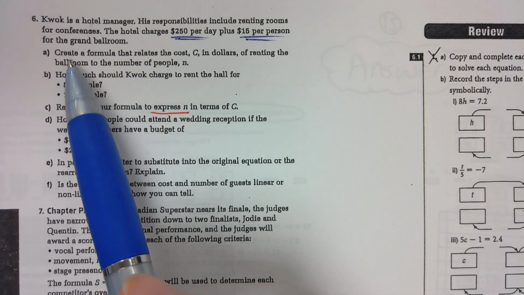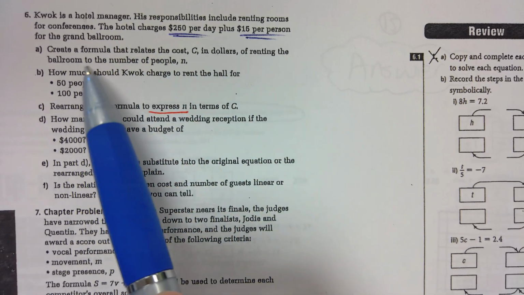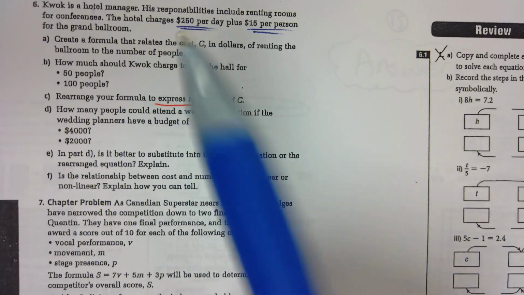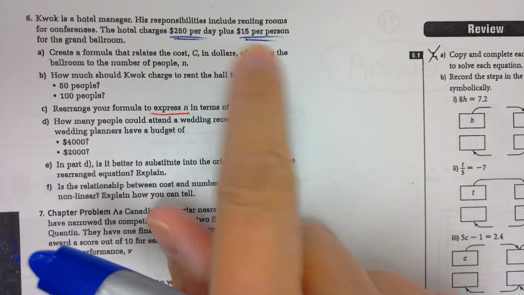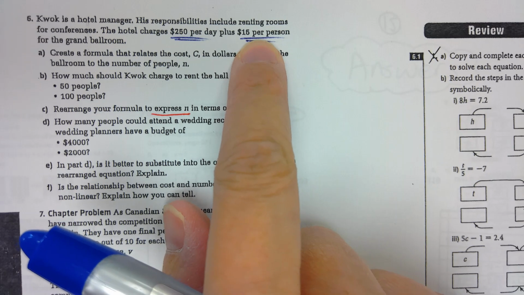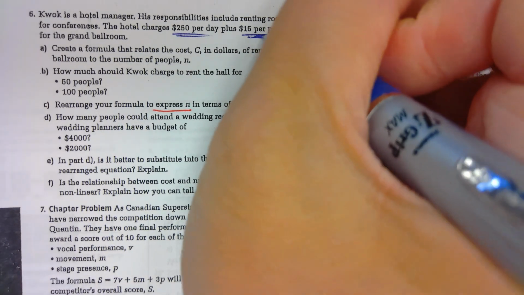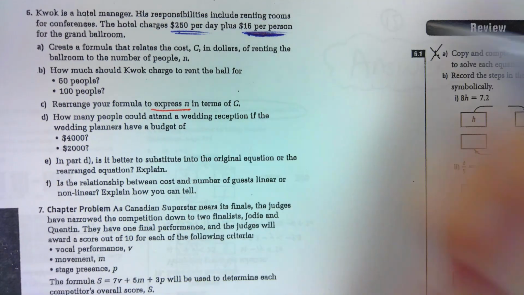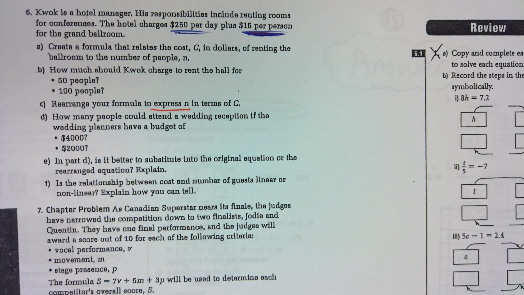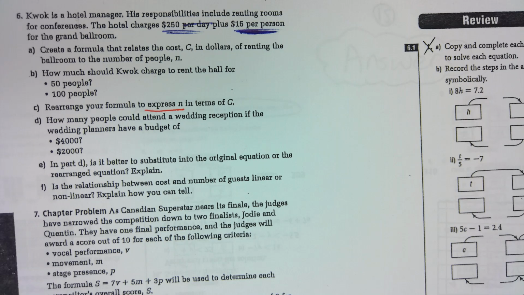Okay, and then thank you. A, create a formula that represents the cost in dollars of renting the ballroom to the number of people and for the day. Okay, so right here, I don't like how they worded the question. They put $250 per day and $15 per person. When I taught you guys, I told you the key was look for the word per. When you have that per, you know that that means the n or x or your variable. But there's two pers right here. So I would just ignore this per day because you're renting the room, it costs the $250.